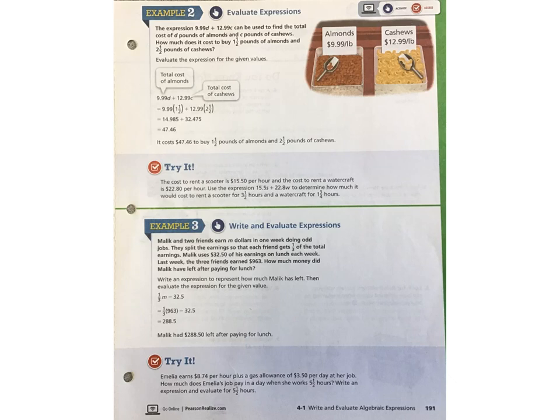In example 2, we are going to focus our attention on evaluating expressions. The expression 9.99D + 12.99C can be used to find the total cost of D pounds of almonds and C pounds of cashews. How much does it cost to buy 1 1/2 pounds of almonds and 2 1/2 pounds of cashews?